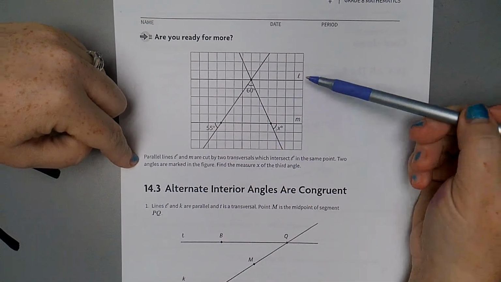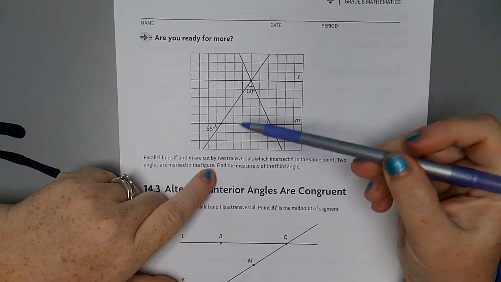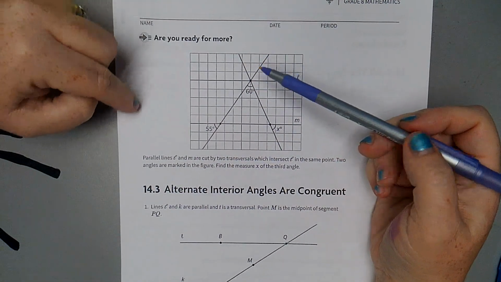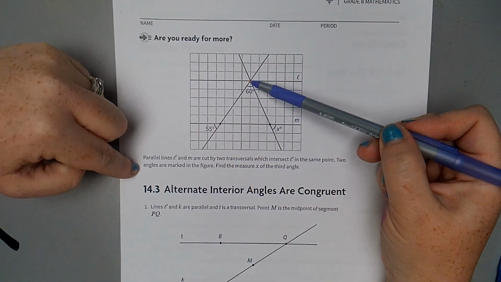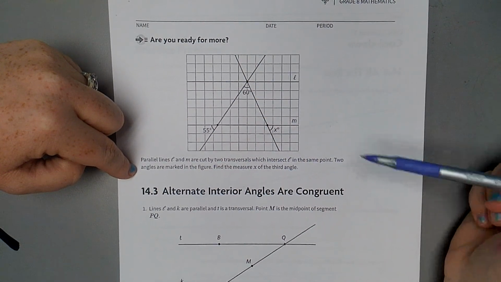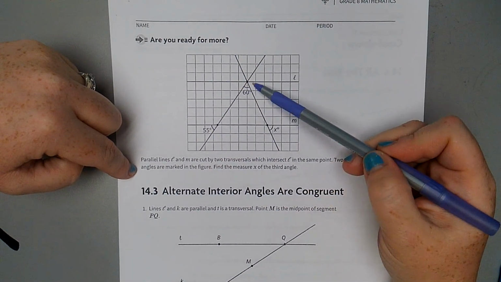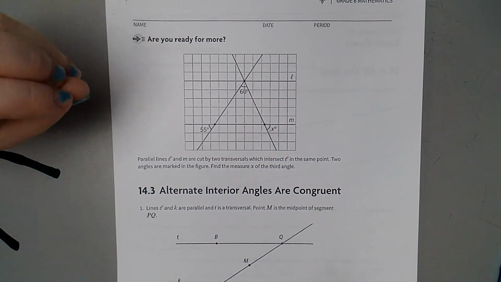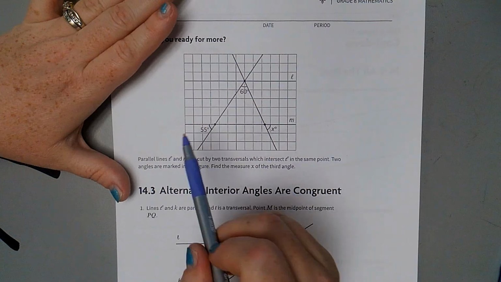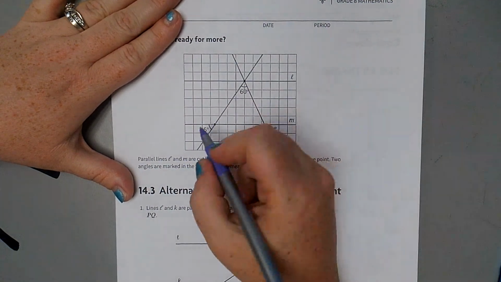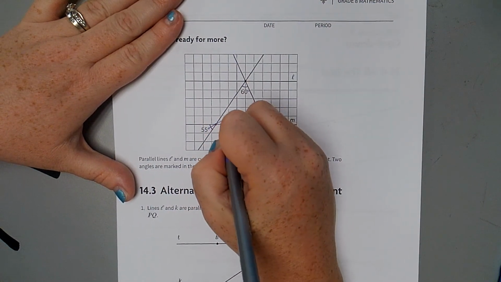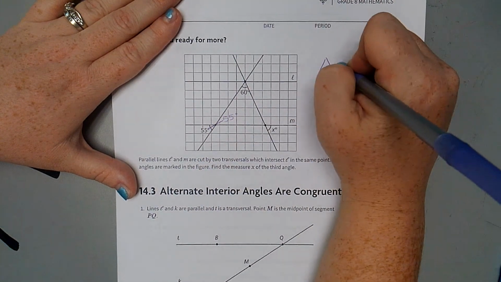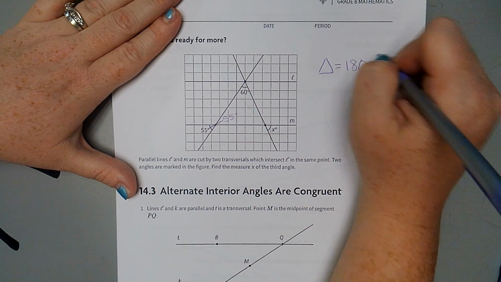Lines L and M are parallel, and they're cut by two transversals. We have one, we have two, which intersect at line L at the same point. Two angles are marked, these two. Find the measure of x. Some stuff we know is that this is 55 degrees. These are vertical, so this is 55 degrees. Angles in a triangle equal 180 degrees.